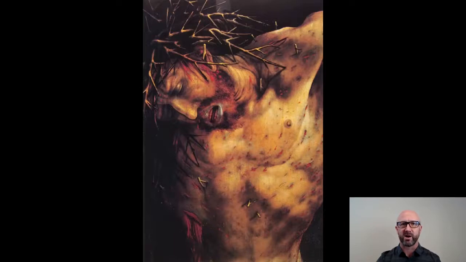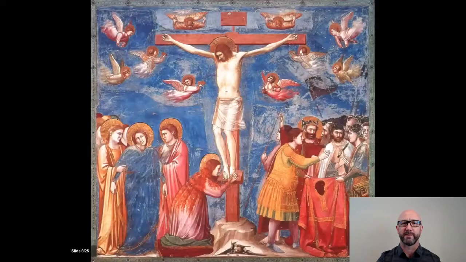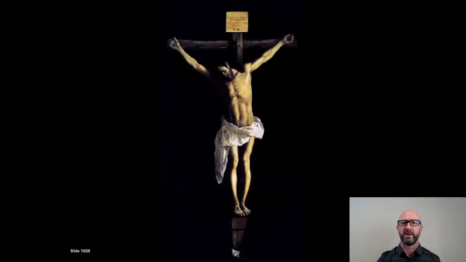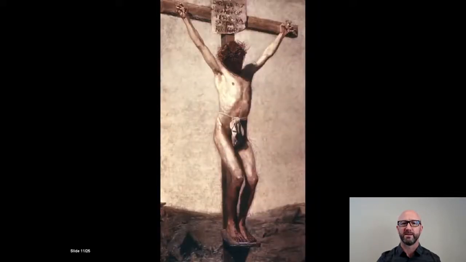Something that's going on in this society at that time will influence the artist to tell the story or represent this subject matter in a slightly different way. A little bit earlier on, the crucifixion looks different, doesn't it? Or this one. Or this one. Or this one. Same subject matter told differently.